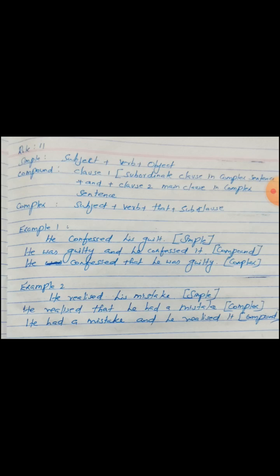Example 2. He realized his mistake. Complex sentence: He realized that he had a mistake. If you change it to a complex sentence, you can clearly understand. What is the subordinate clause here? "That he had a mistake." Here we write it as clause 1: he had a mistake. And what is the main clause in the complex sentence? "He realized." That we write as clause 2.